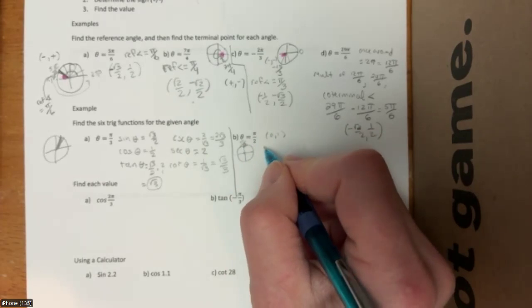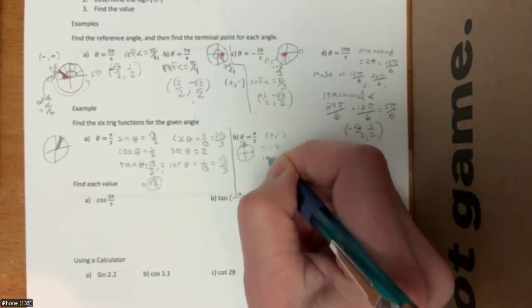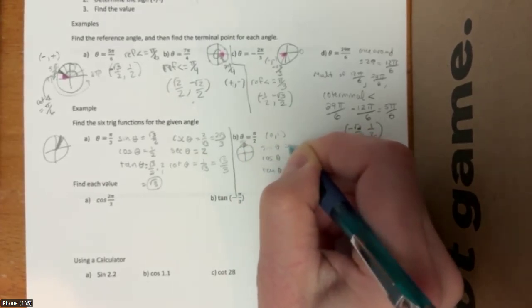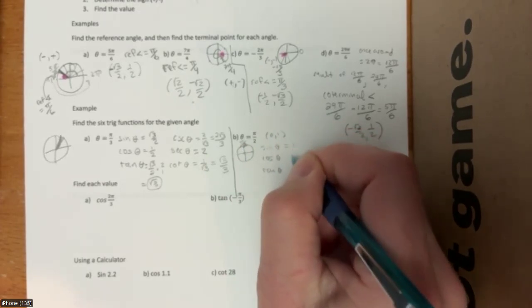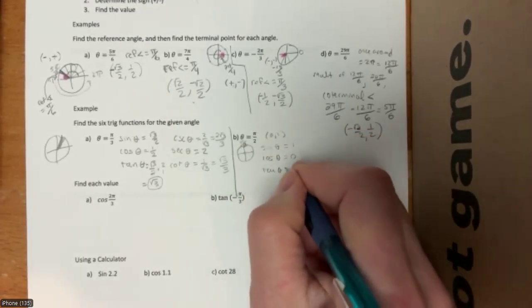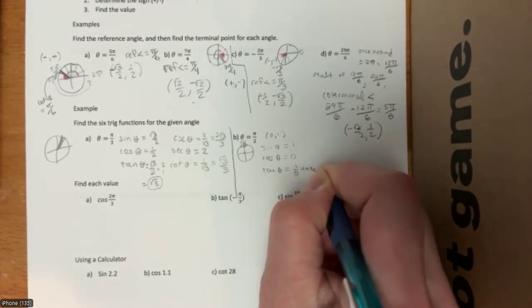All right, so make my same list. Sine, cosine, tangent. Tangent is sine over cosine, so that's undefined.